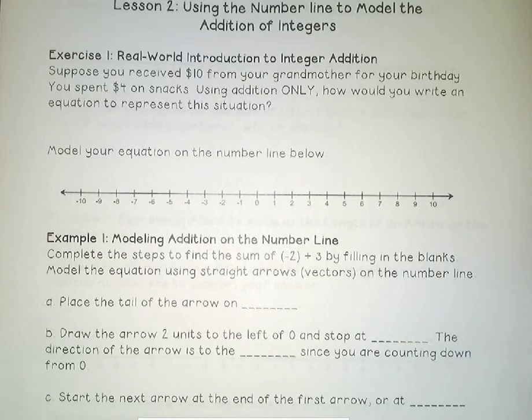Suppose you received $10 from your grandmother for your birthday. You spent $4 on snacks. Using addition only, how would you write an equation to represent this situation? Well, you can think about this situation as a subtraction problem, right? You received $10, you spent 4, so 10 minus 4 is 6.